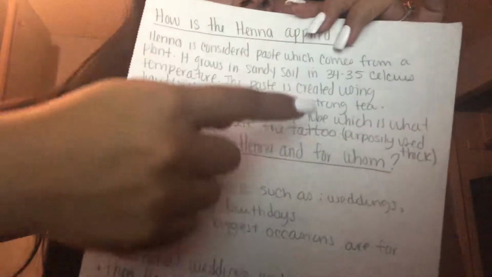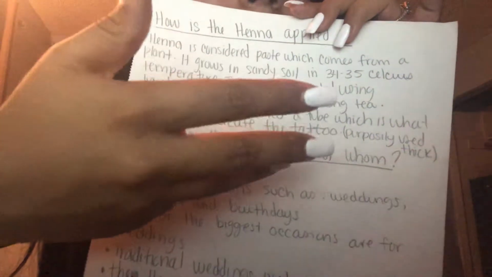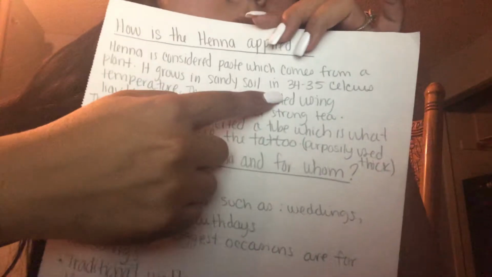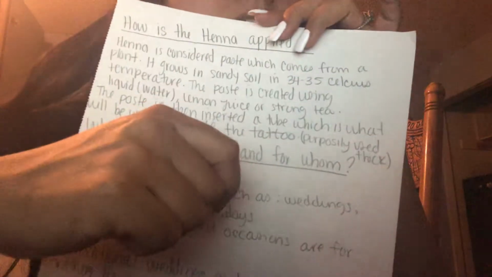So a little background on henna. Henna is made out of paste, which comes from a soil plant that grows in between 34 to 35 Celsius. And so the paste is created using liquid water, juice, or really strong tea. When the paste is created, it's inserted in a tube.